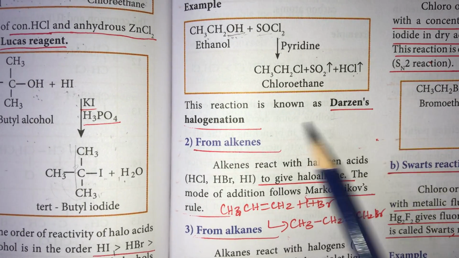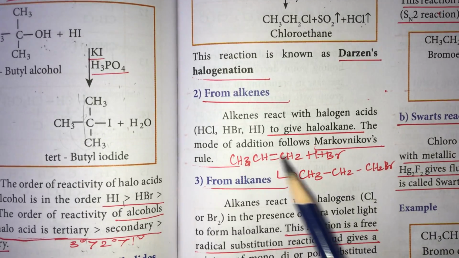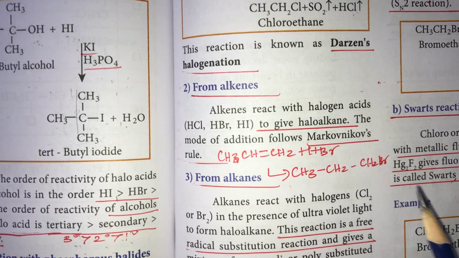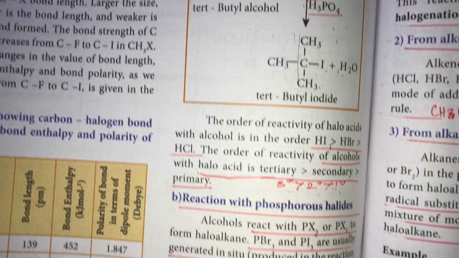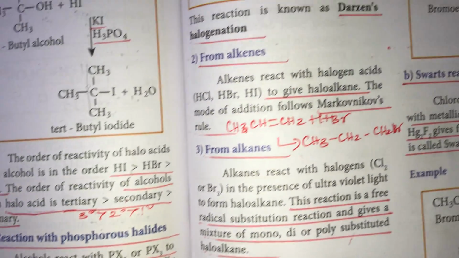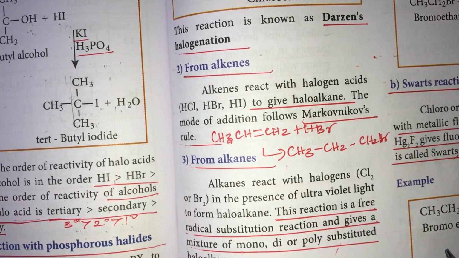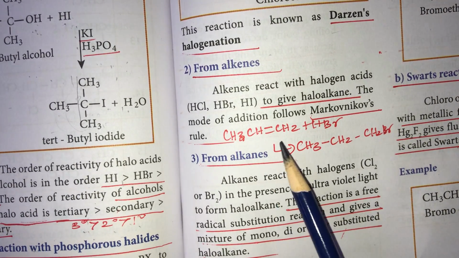So, name reaction, Darzens halogenation. Next one, so these are all the methods, the conversion of alcohol into haloalkanes. Now we are going to see how to convert alkenes into haloalkanes.